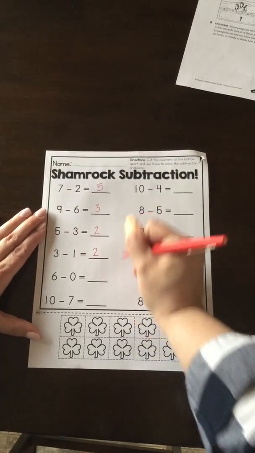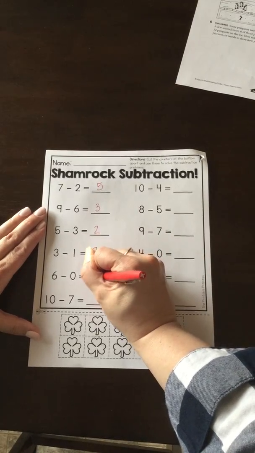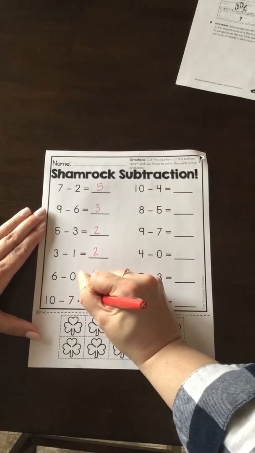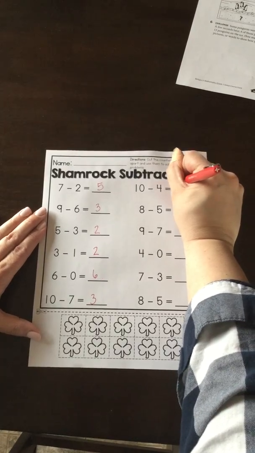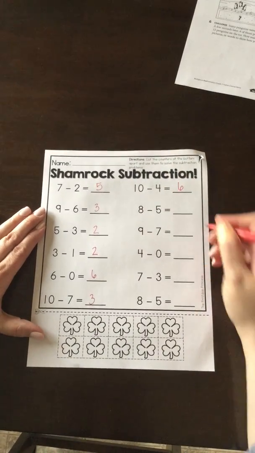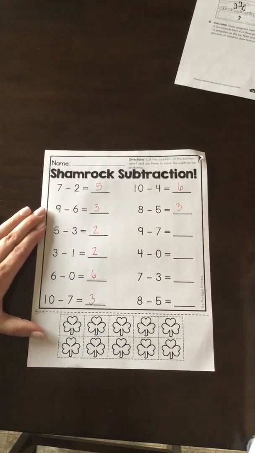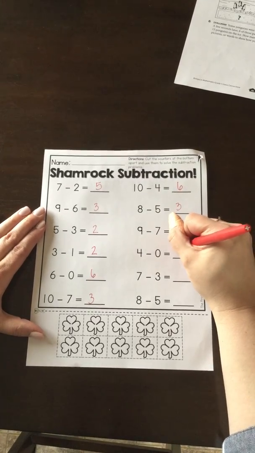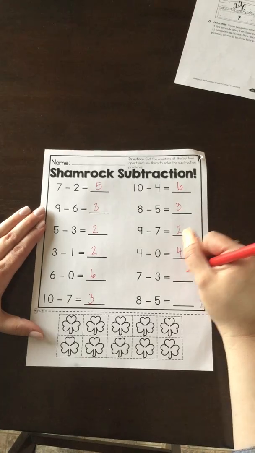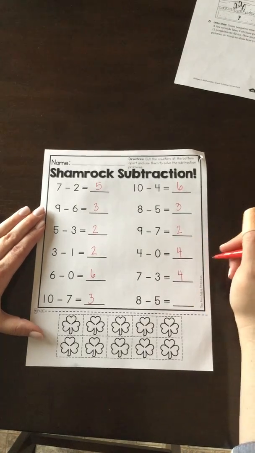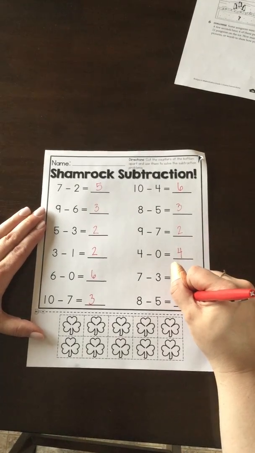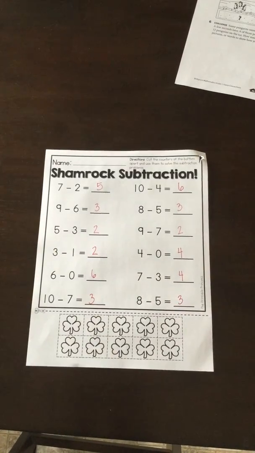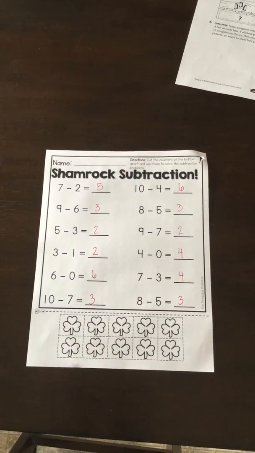3 minus 1 is 2. 6 minus 0 is 6. 10 minus 7 is 3. 10 minus 4 is 6. 8 minus 5 is 3. 9 minus 7 is 2. 4 minus 0 is 4. 7 minus 3 is 4. And 8 minus 5 is 3. I'm going to leave that up again so you guys can double check.